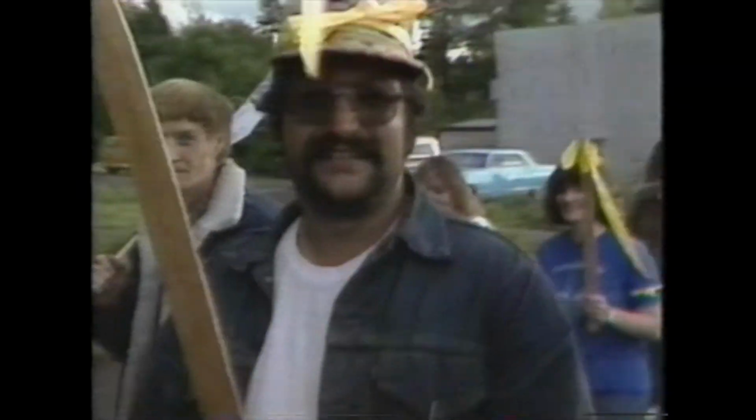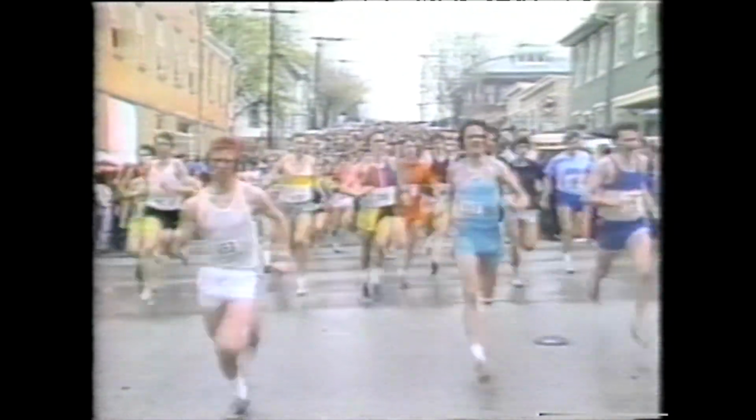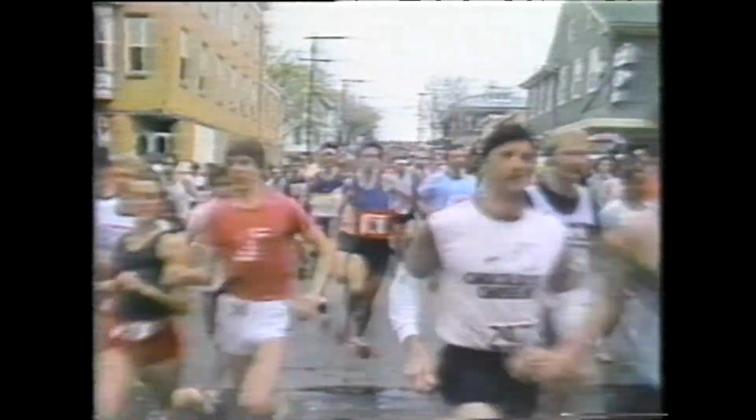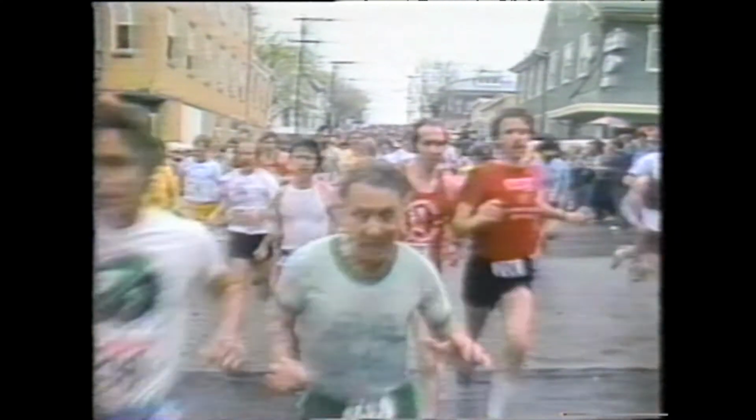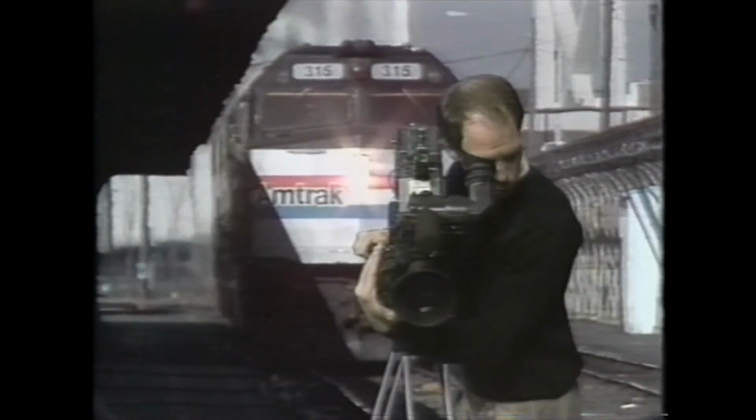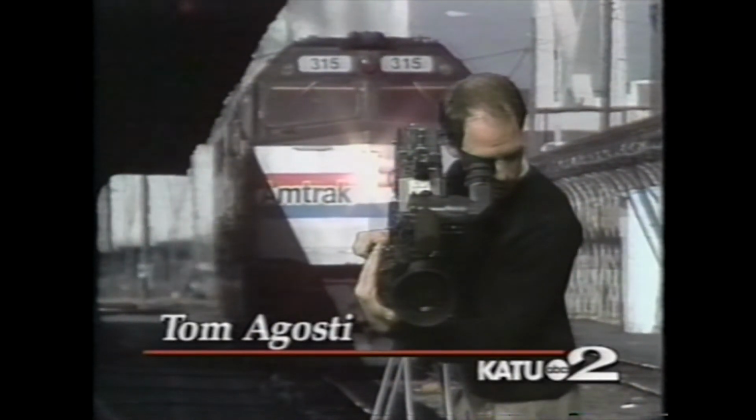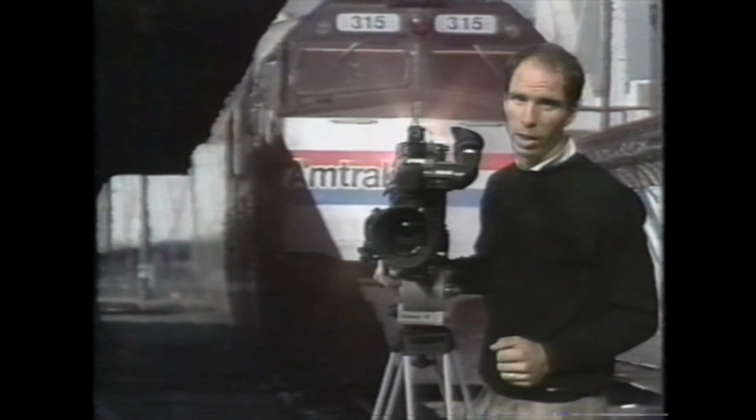Lots of unexpected things can happen to even the most careful photographer. Whoa! You okay? Yeah, I'm fine. Okay. Camera location is very important and needs to be thought about in advance. When you look into your camera's viewfinder, you tend to concentrate on that image and not what's going on around you. Know where you're at and what obstacles might be getting into your way. Safety first. Tom Augusti, Channel 2 News.